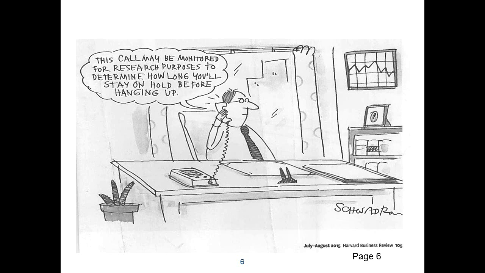We've all suffered the frustration of trying to contact a real person in our supplier's company, and this cartoon here expresses the frustration very well. As you can see, it says on the line, This call may be monitored for research purposes to determine how long you'll stay on hold before hanging up.